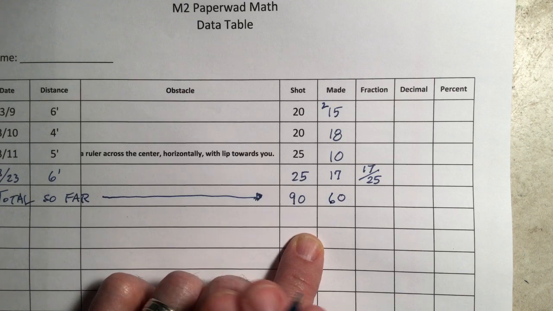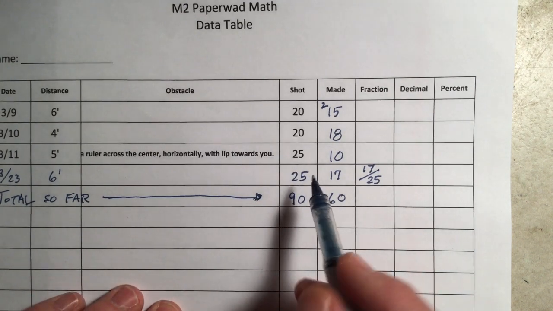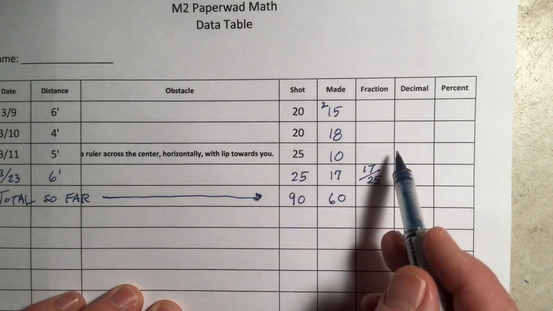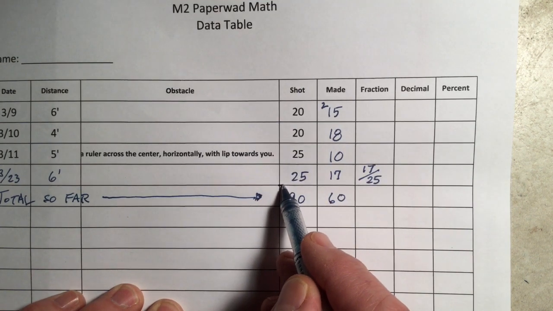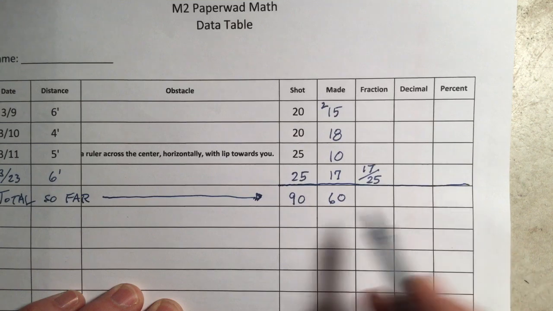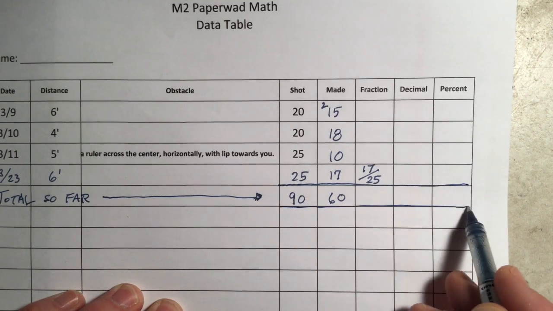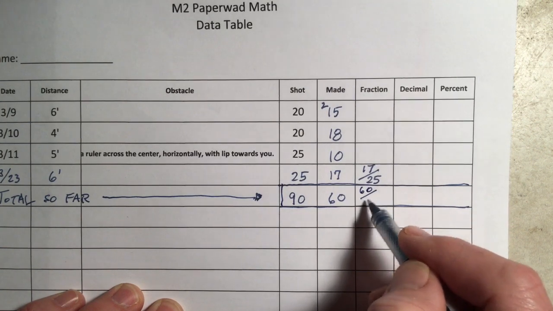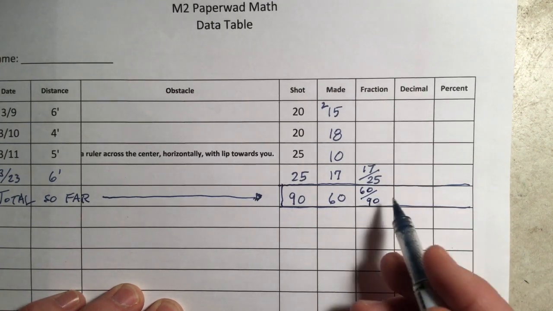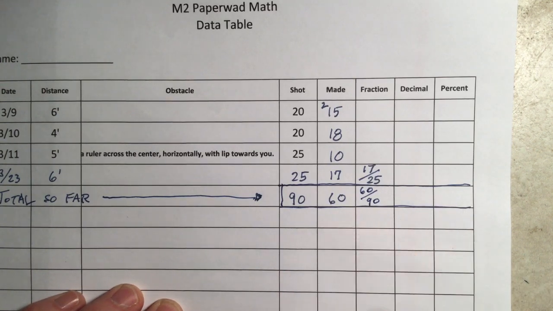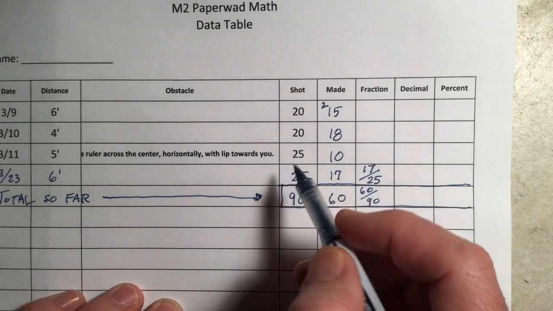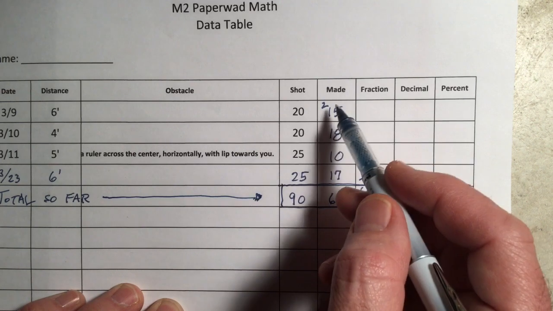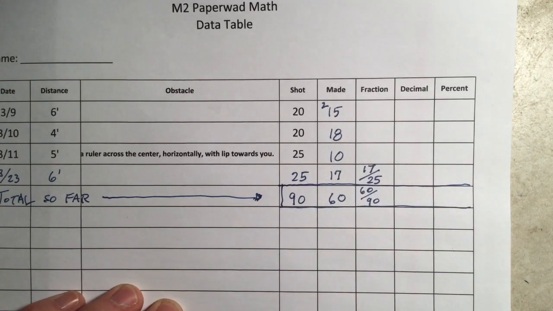At this point, you follow the exact same process, except instead of using these individual numbers to go across as you have done in the past, you will use the aggregate numbers of all 4 trials that you have done so far. So in this case here, our fraction would be 60 of 90, and then you would figure the decimal and percent from 60 out of 90. The process is the same, the numbers are just a little bit bigger, and the numbers are achieved by adding our numbers shot and adding the number that we have made.